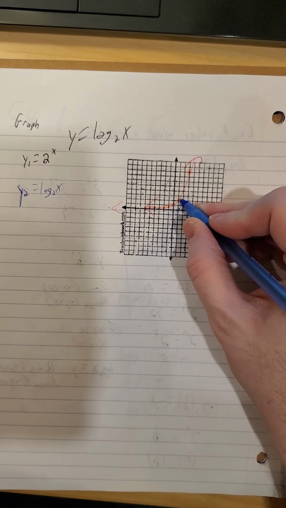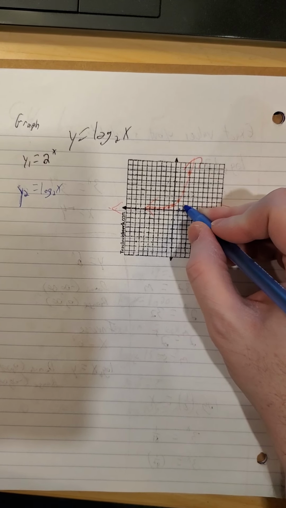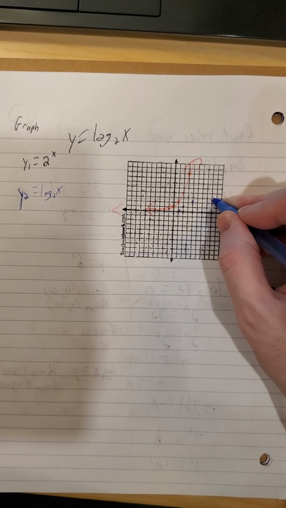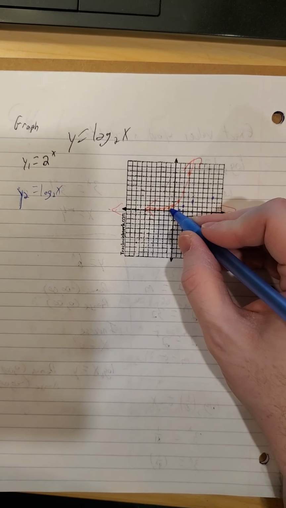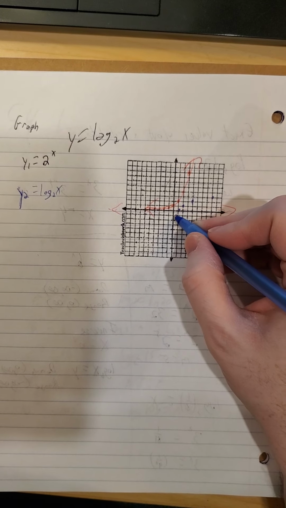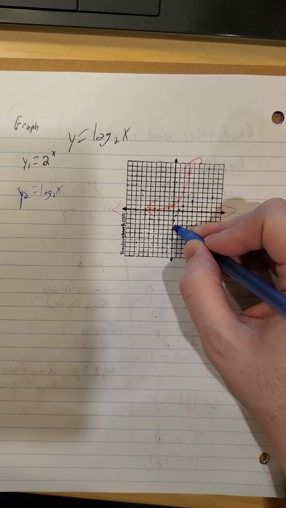We went through (1, 2), now (2, 1) is a point. We had (2, 4), now we've got (4, 2). We had (3, 8), now we have (8, 3). Instead of (-1, 1/2), we have (1/2, -1). Instead of (-2, 1/4), we have (1/4, -2), and so on.